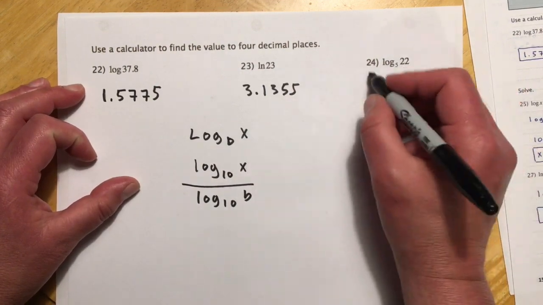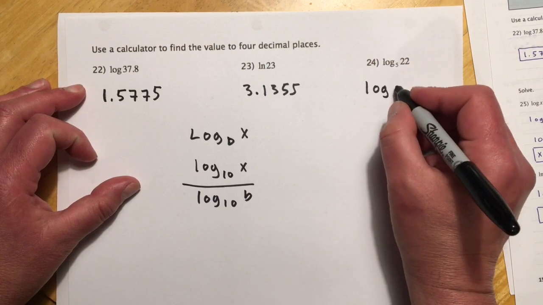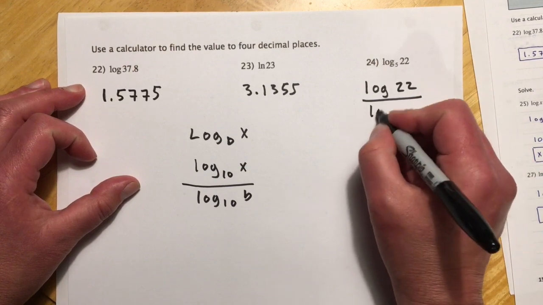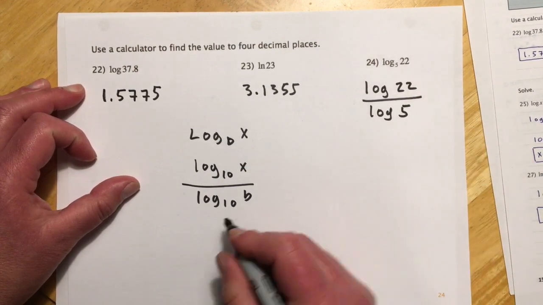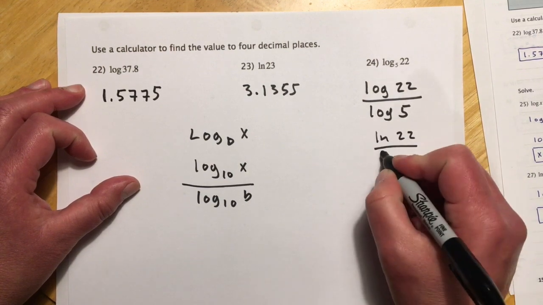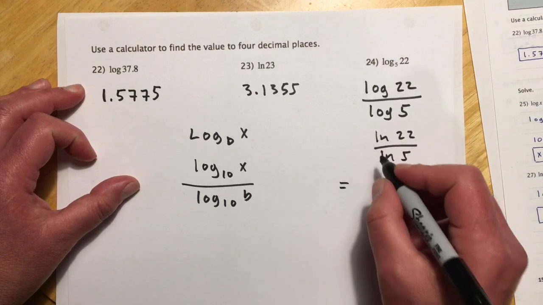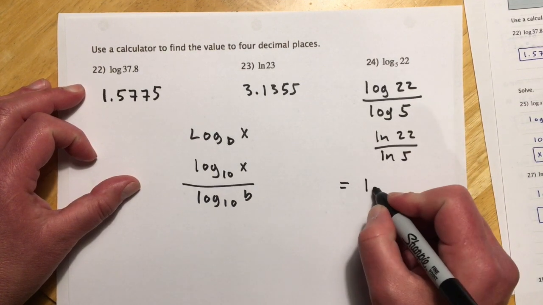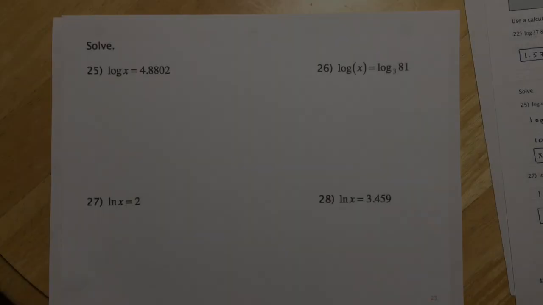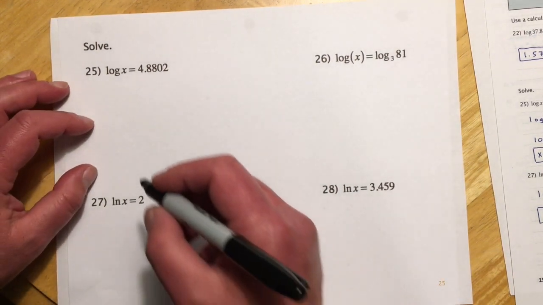The way I think of it is log of the top number over log of the bottom number. So that's going to be log base 10, I'll just leave it blank there though, of 22 over log 5. And like I said, I could use natural log 22, natural log 5, or any other base that I want. If you get that successfully into the calculator, that should come out to 1.9206.